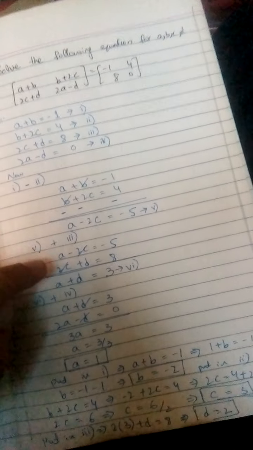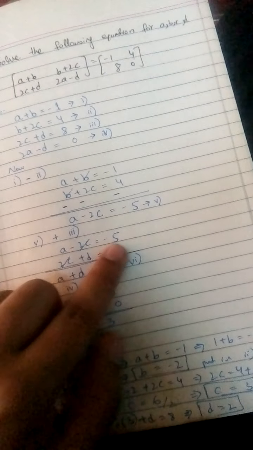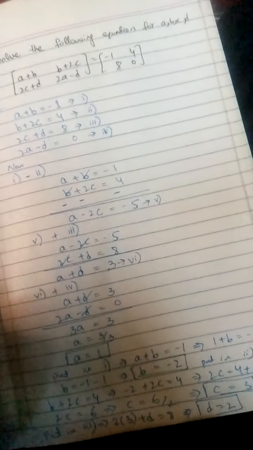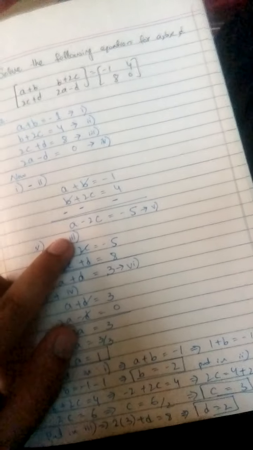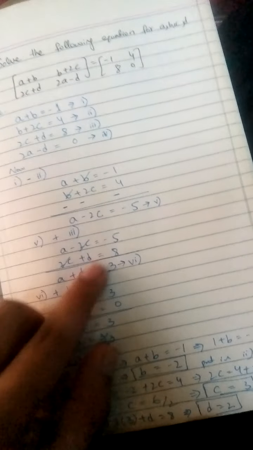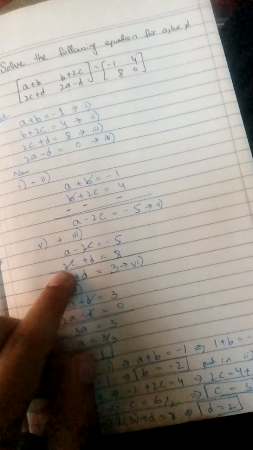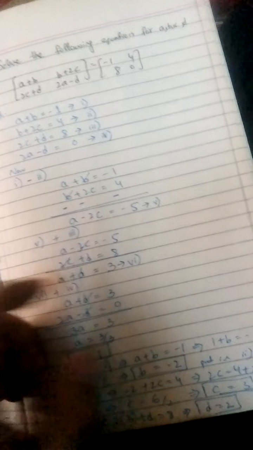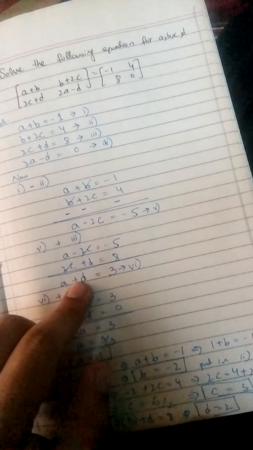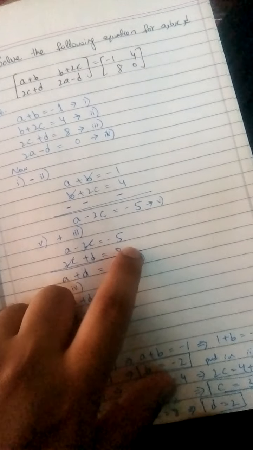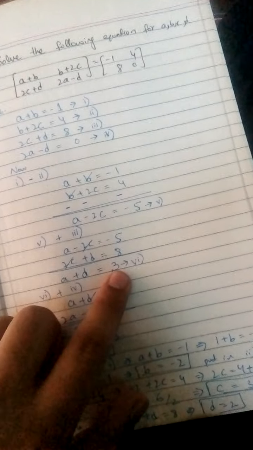You will see here, equation 5 is a minus 2c is equal to negative 5, and the third equation is this, 2c plus d is equal to 8. This negative 2c and this positive 2c must be cancelled. We get a plus d on the left hand side, and on the right hand side 8 minus 5 is 3. It is equation number 6.